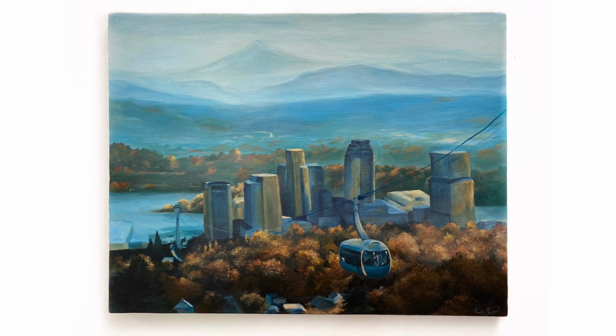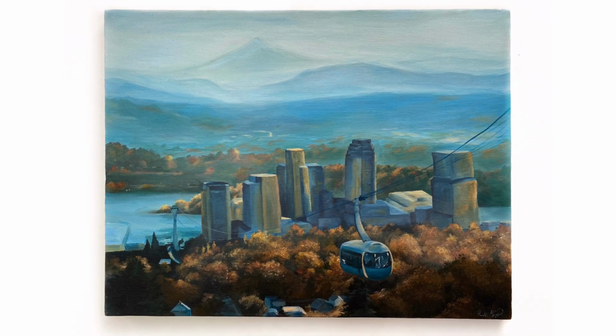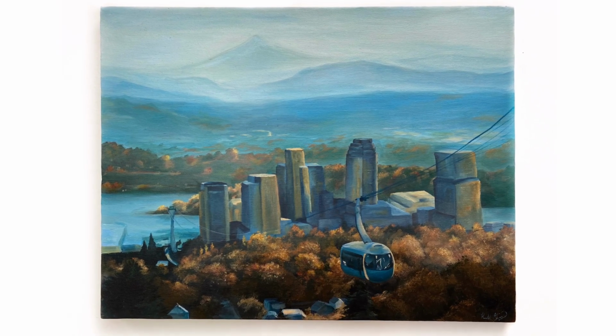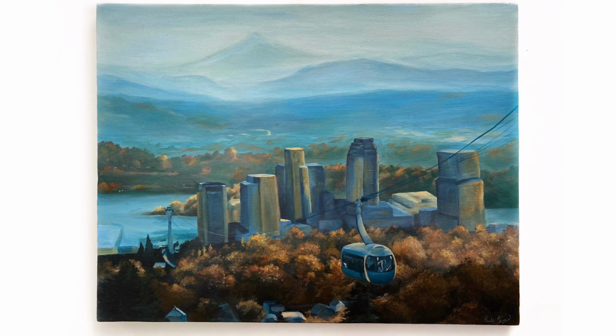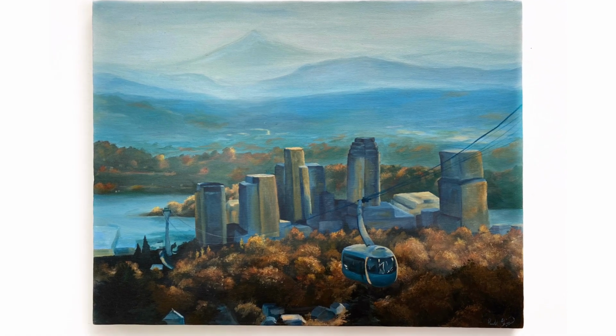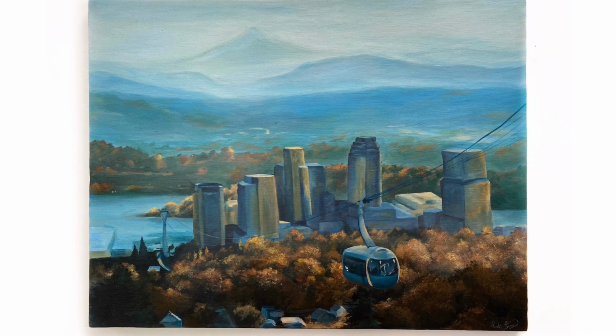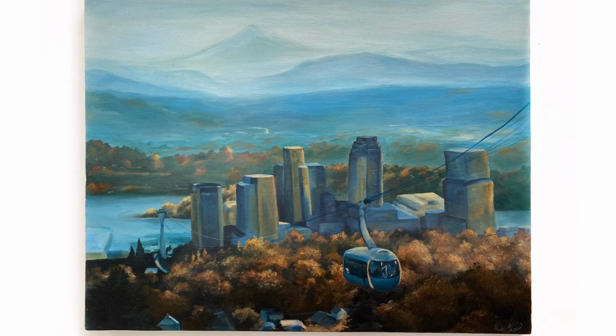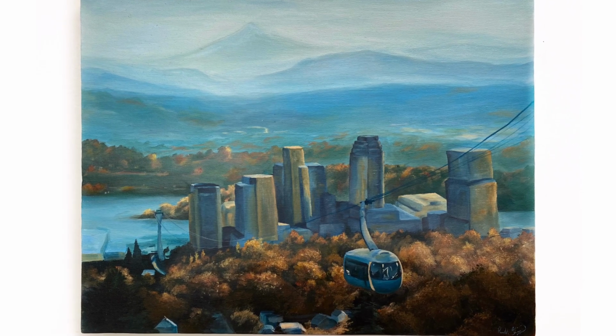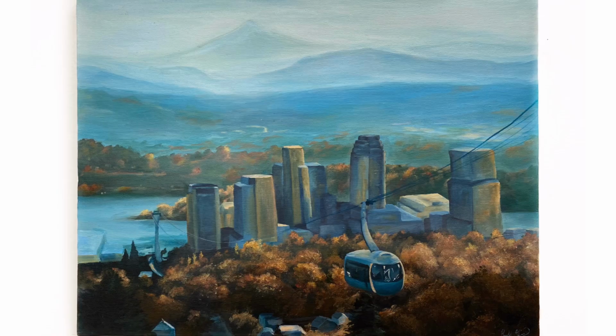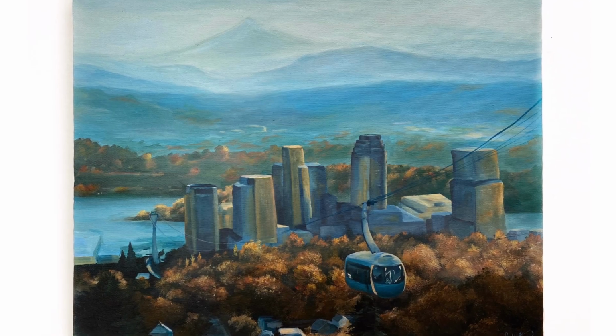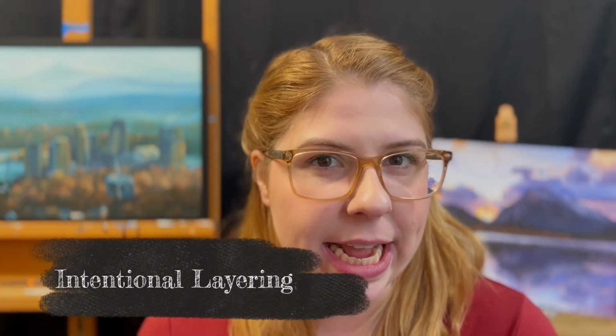This is a painting I've done from a few years ago. You can see that the mountains are very far in the back and we're working our way almost layered in space, where we start with this kind of blue-gray wash, and as we get closer we start to pick up more colors like the greens and the fall colors as we make our way to the front. So that's atmospheric perspective. And last but certainly not least is intentional layering.